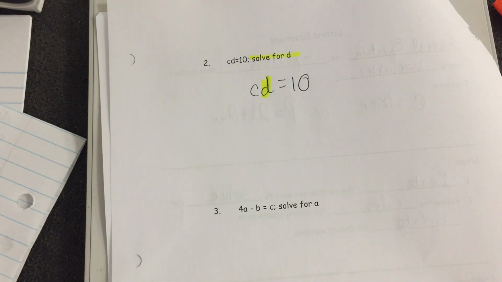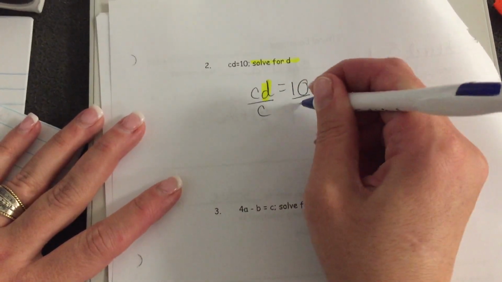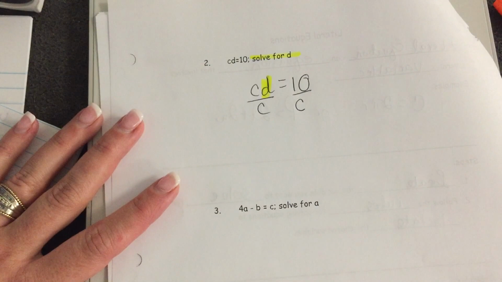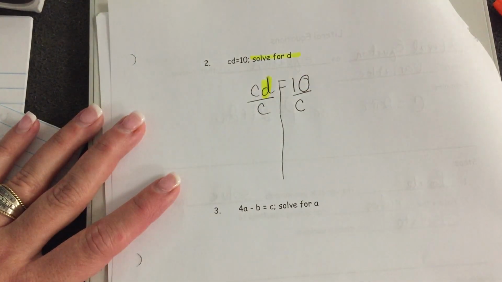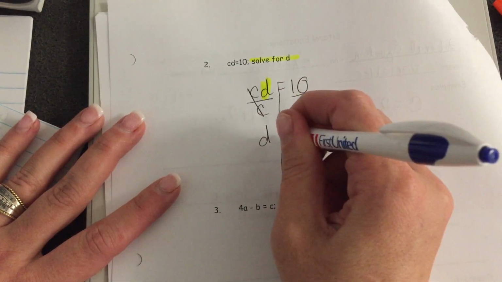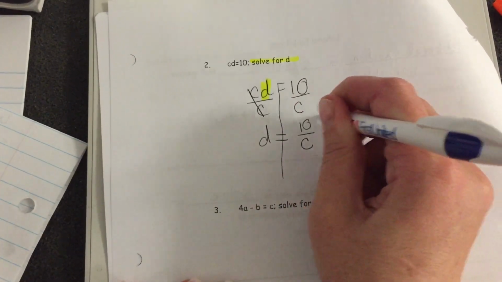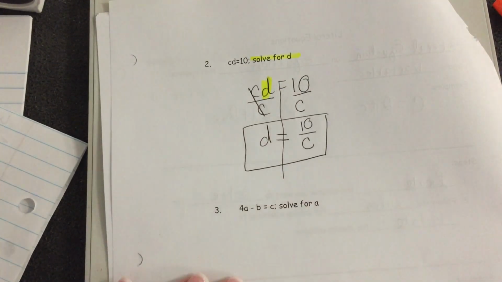So how would I isolate d by itself? We're dividing by c. Why? Because c is attached to d due to multiplication. What you do to one side, you have to do to the other, and you have to do the inverse operation. That cancels out. d equals 10 over c. And you're done.